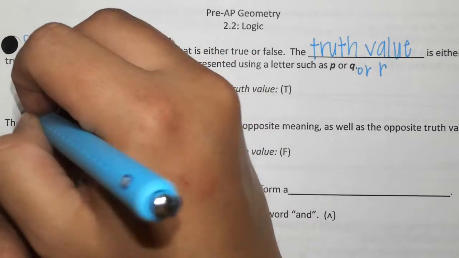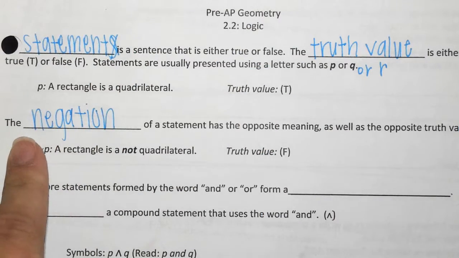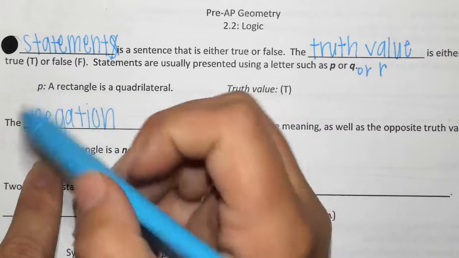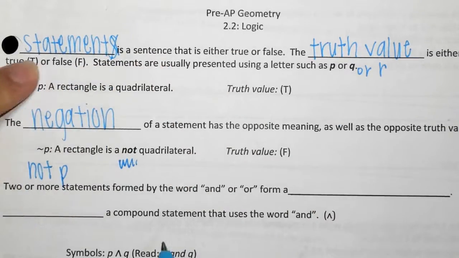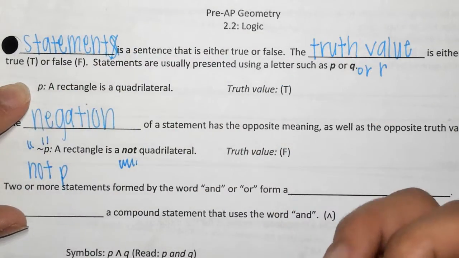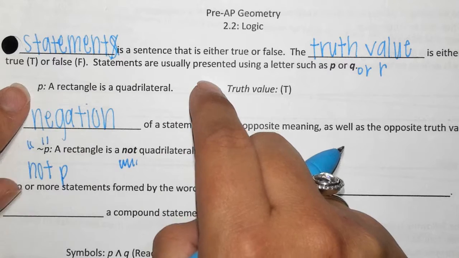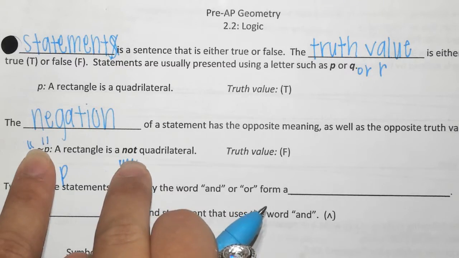If we are talking about the negation of a statement, that is the complete opposite. Most of the time, it just means throwing the word not in there. Do you see this symbol? That's the symbol for not P. This is statement P, and that symbol means the negation of P. Statement P was, a rectangle is a quadrilateral. Now I want to write the negation of P.